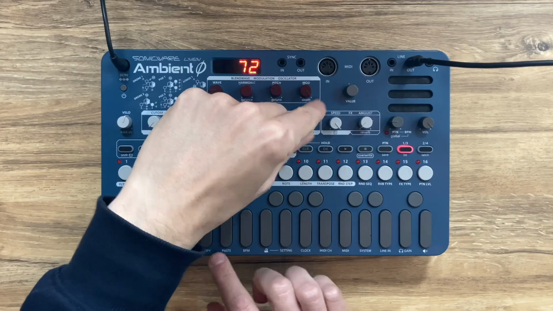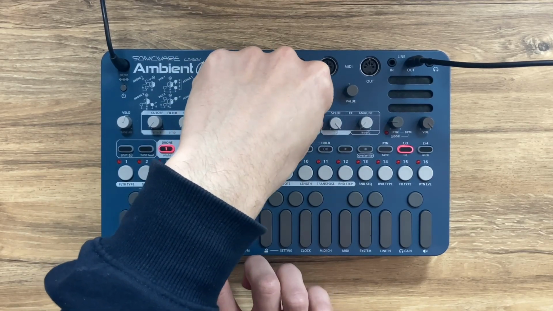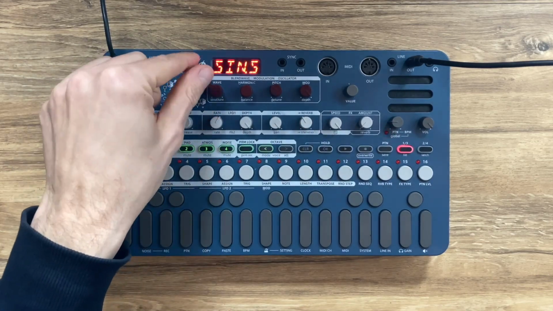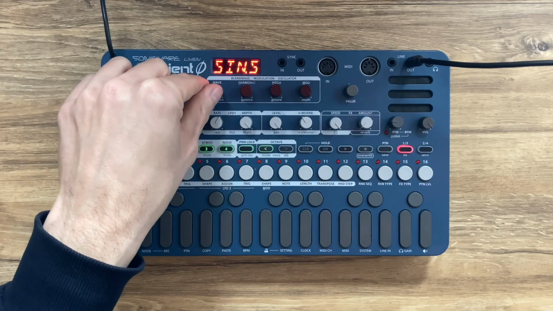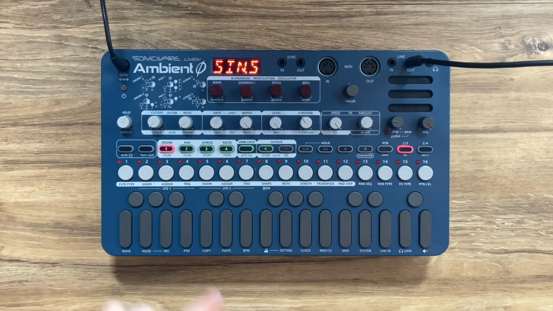Now that's a pretty boring sound in and of itself. However, just with this setup, let's bring the reverb down here a little bit. Just with this setup, if you experiment with some of the different wavetables and waveforms you have available to you, you can actually get some interesting sounds already just with this simple configuration.